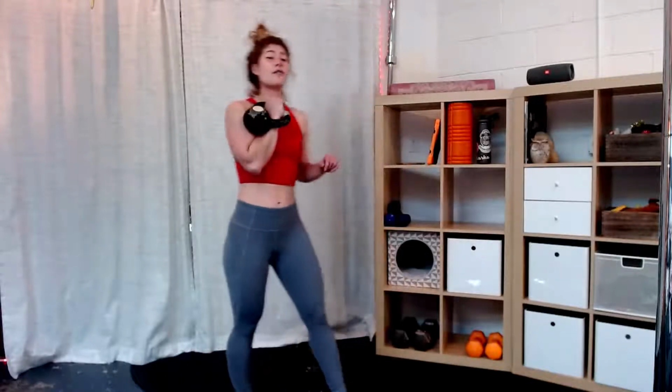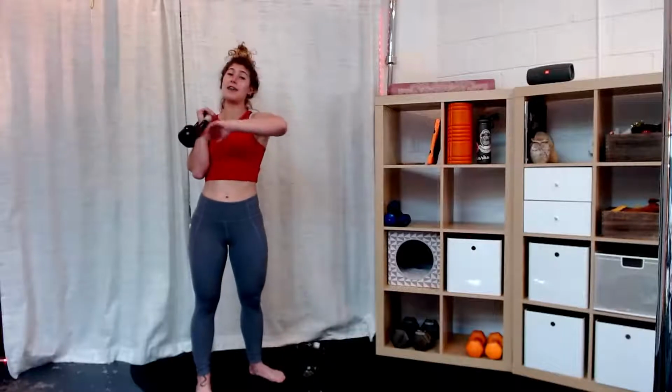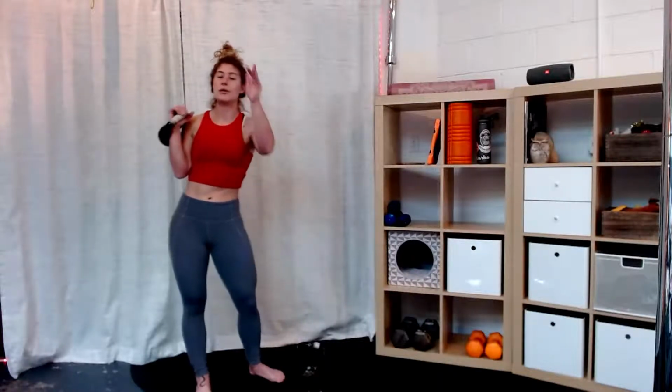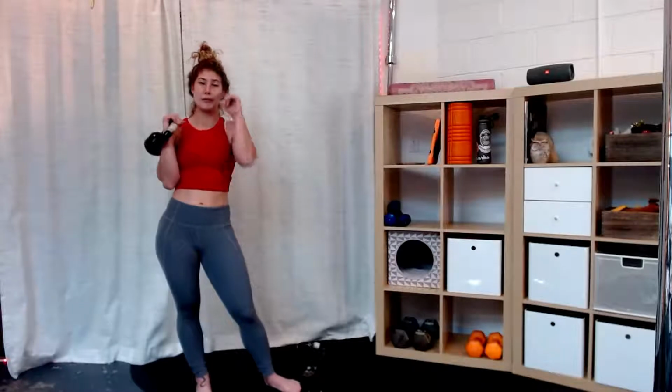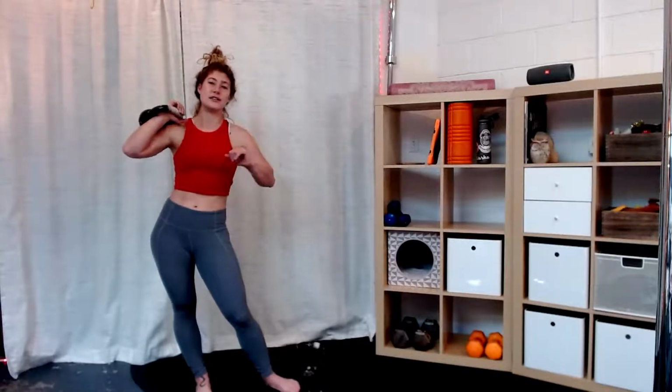So if you'd like to do a single, you can also do double if you're already familiar with your cleans from my class. If you're doing single, go ahead and do 5 on one, 5 on the other, or you can do 3 and 3, whatever you like. Remember, 10 or less. And if you're doing doubles with me, we're going to go ahead and do 10.